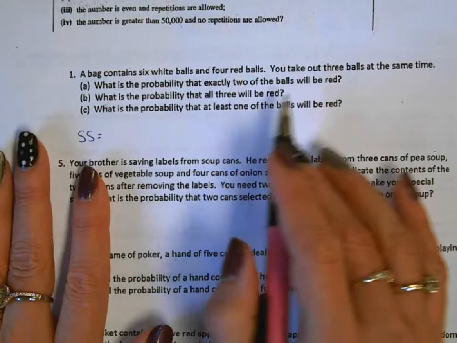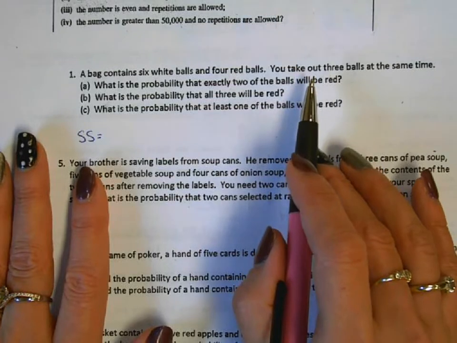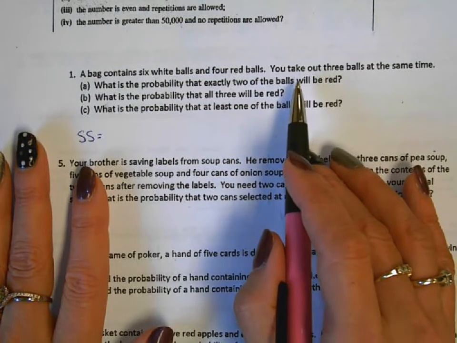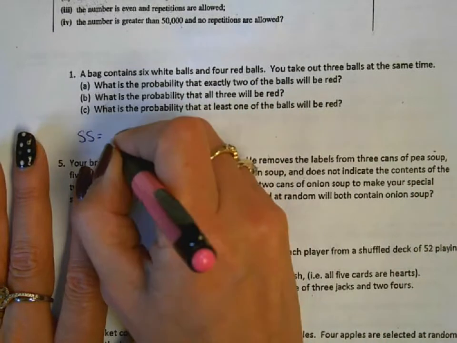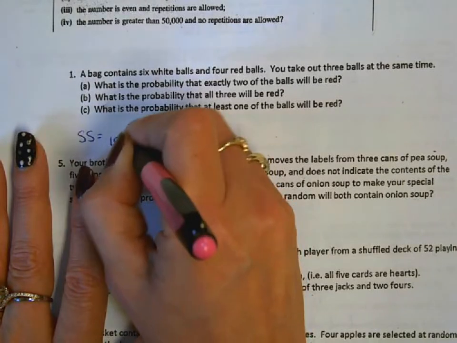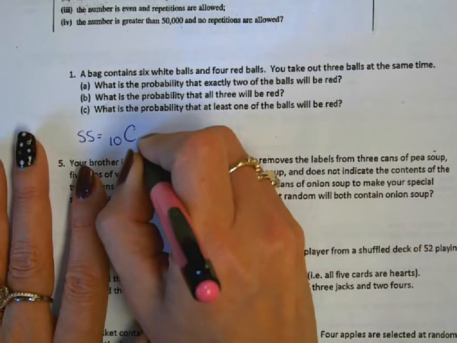I want to pick out 3 balls from the bag, which is, they have 10 in there, so it's 10 choosing 3.